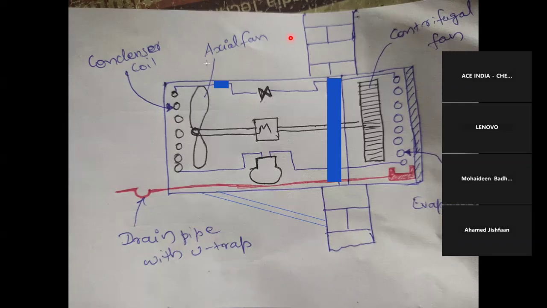Just imagine, guys, if there is no axial fan, will the refrigerant inside the condenser coil get cooled or not? Hello? Is my question clear? If there is no axial fan on the condenser side, will the refrigerant convert from vapor to liquid? Tell me. It will get converted. Sorry, I didn't get you. It will, when it is in contact with the atmospheric air, it will get converted. But this fan will help to remove the heat, I believe.